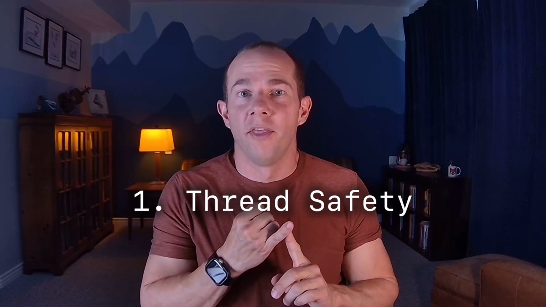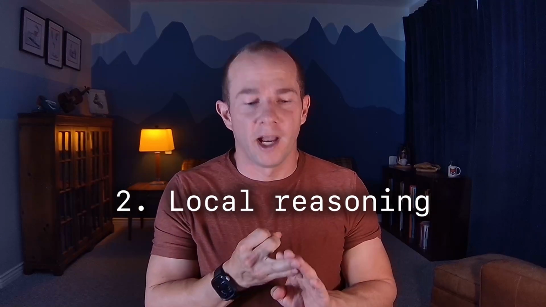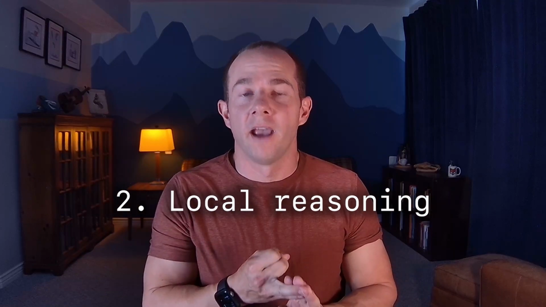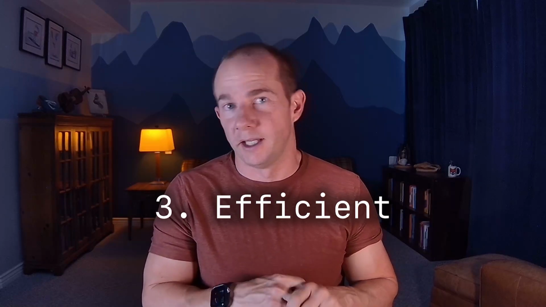So how do value types deliver these promised benefits? Well, they do it through three mechanisms. One, they provide complete thread safety. Two, they provide local reasoning. And finally, they are very efficient on small bits of data. So what does this mean?